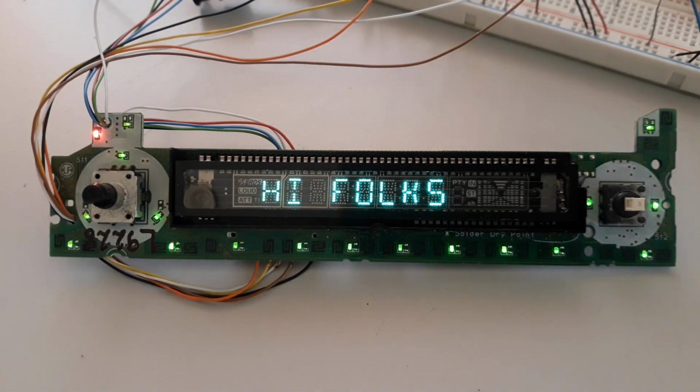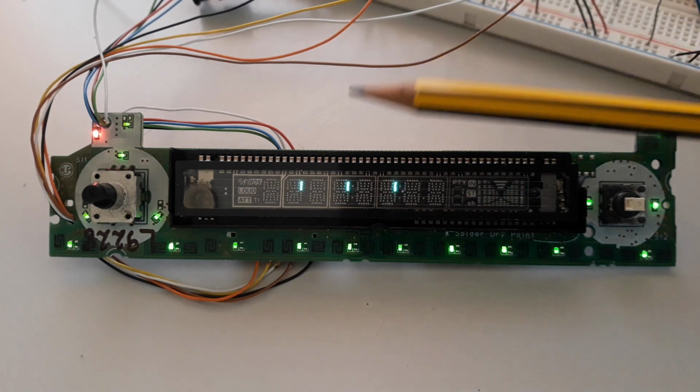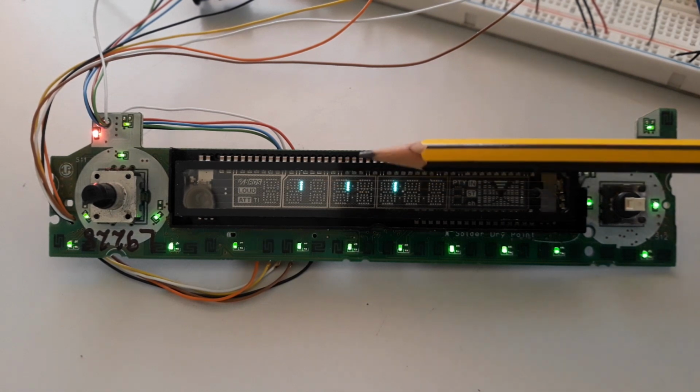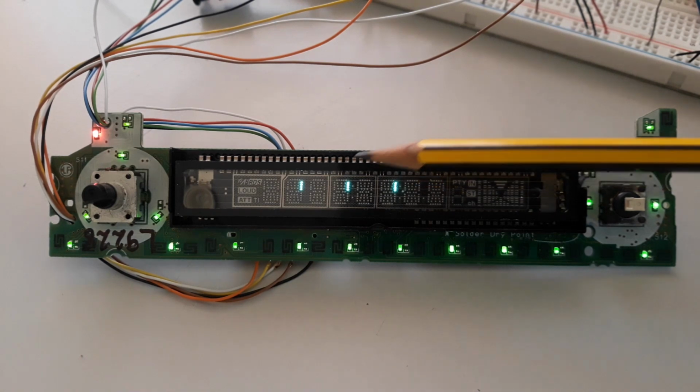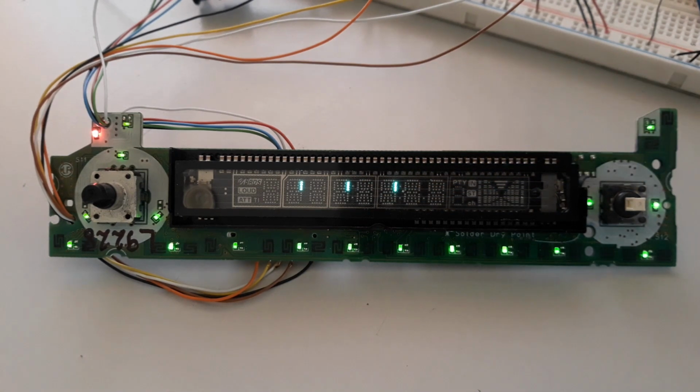For this reason, every time I press the button, I skip from segment to segment, but this is segment 1, 2, 3, 4, 5, 6, 7. And here you can see segment 7 is highlighted in the three grids.